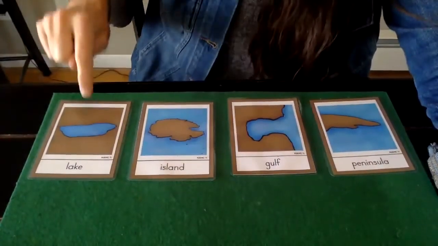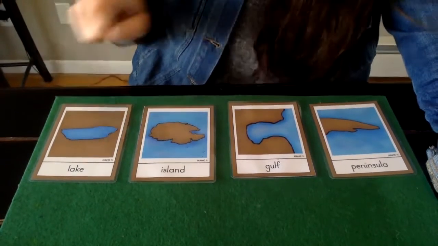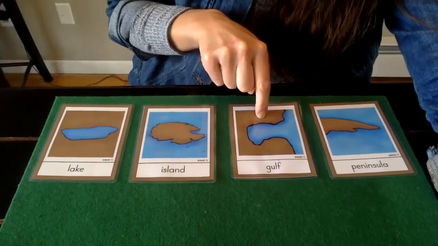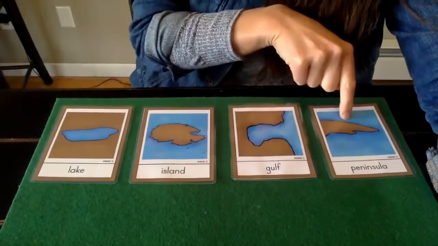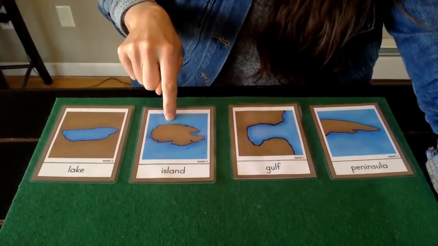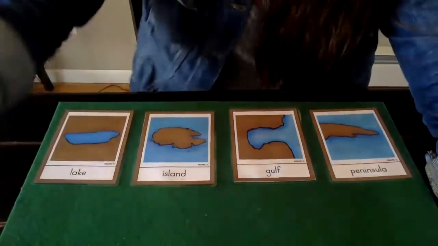What is this? You can say it out loud. Yep, it's a lake. What is this? It's a gulf. What is this? Peninsula. What is this? It's an island. Good. Okay, put this down.